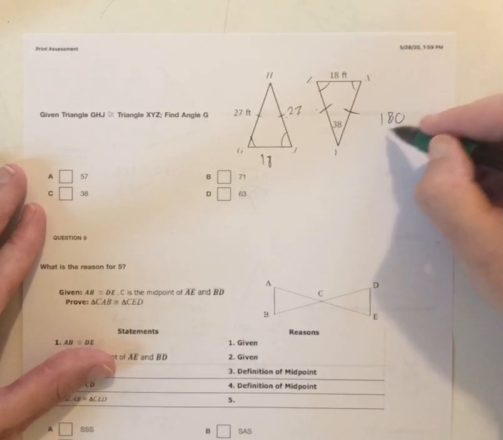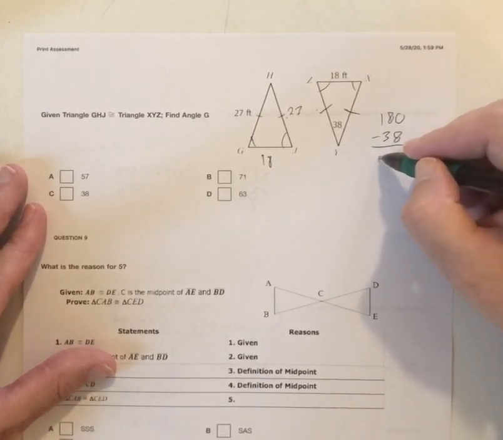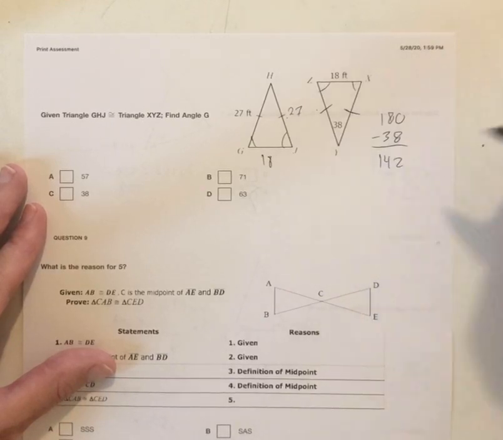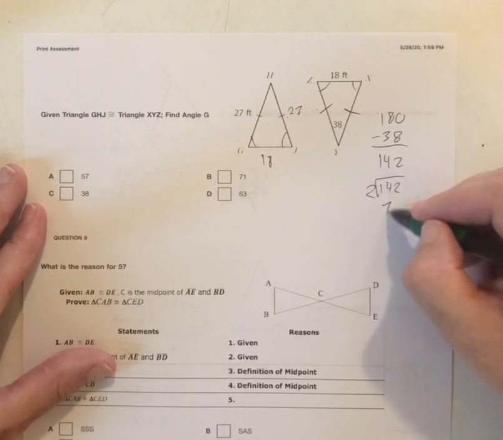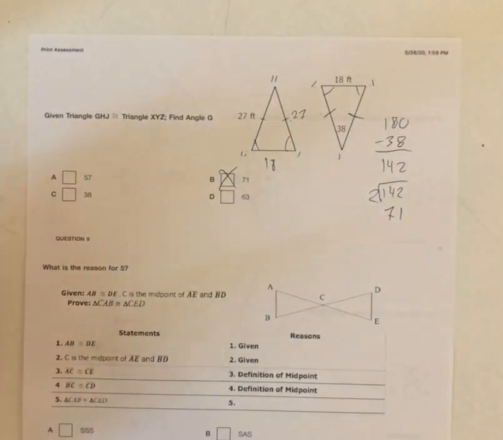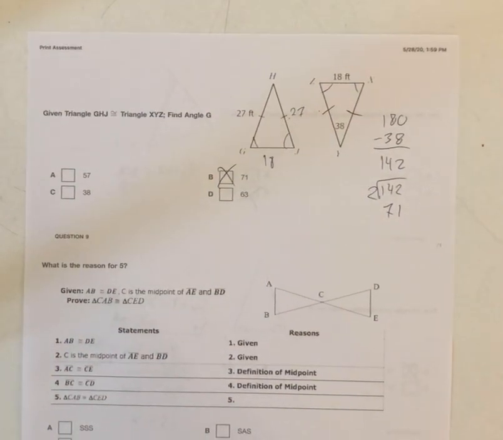So we take 180 minus 38, and that's 142, and then we split that in half. 142 divided by 2 equals 71. There you go, 71.